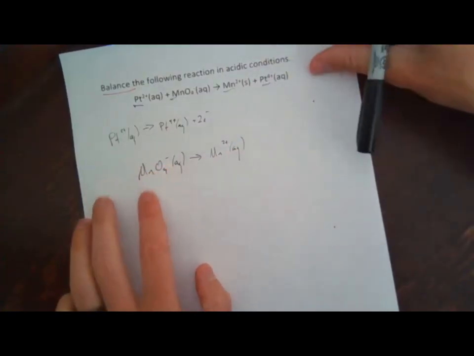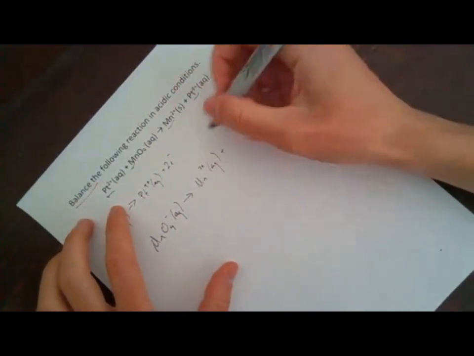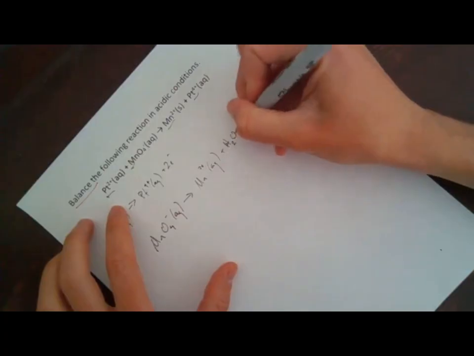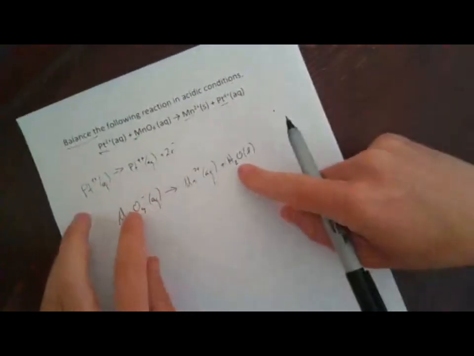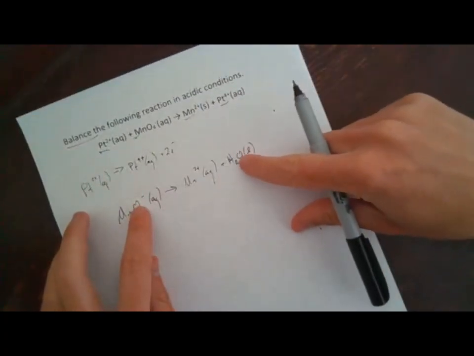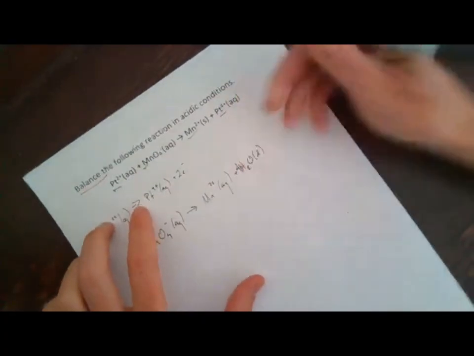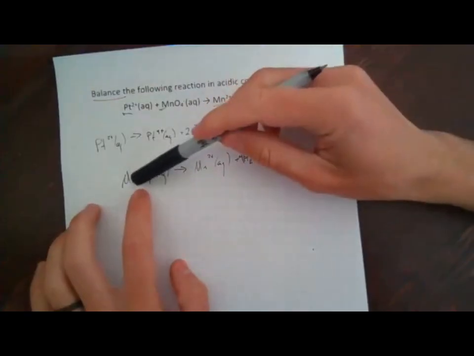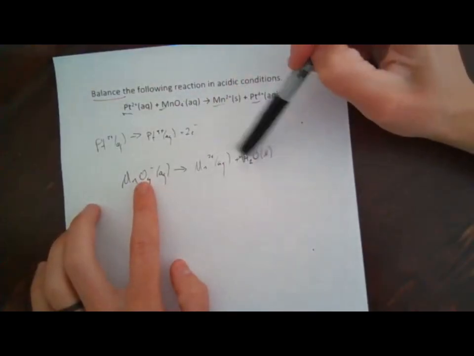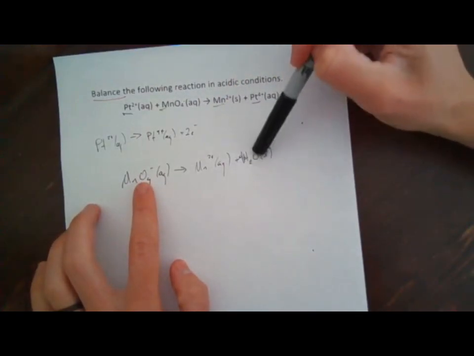That's impossible. You can't just destroy oxygen atoms. And remember, when we're balancing, we add in waters to balance the oxygens. So I have 4 oxygens, I create water molecules, and that becomes 4 water molecules, because each water molecule has a single O.